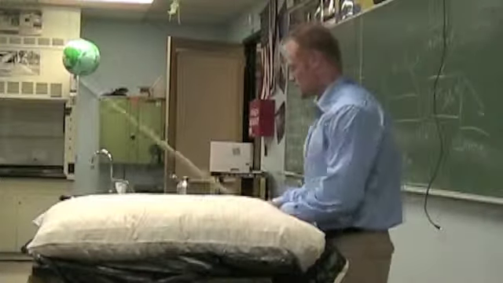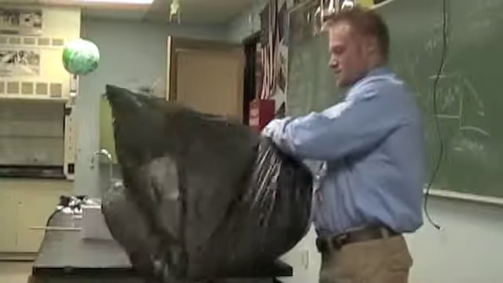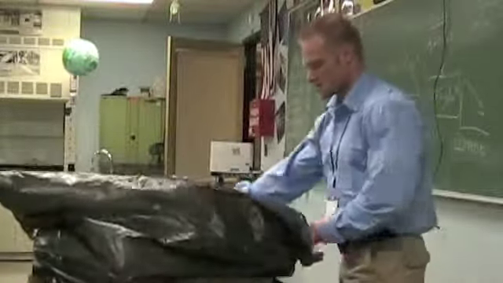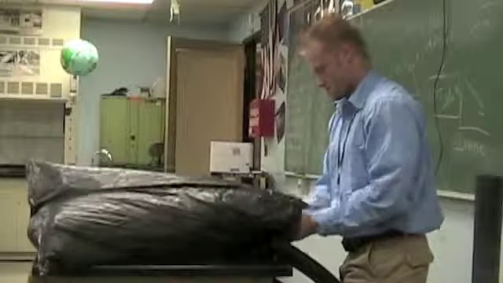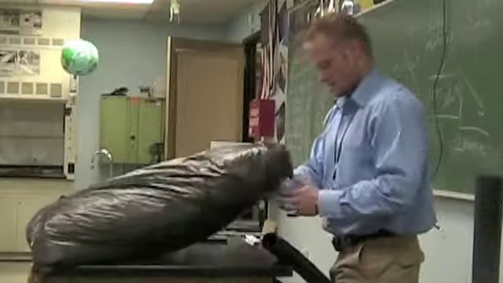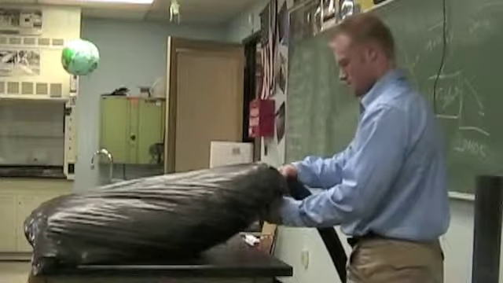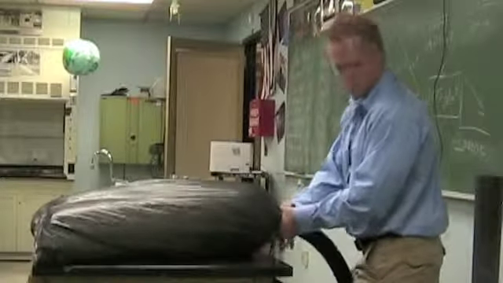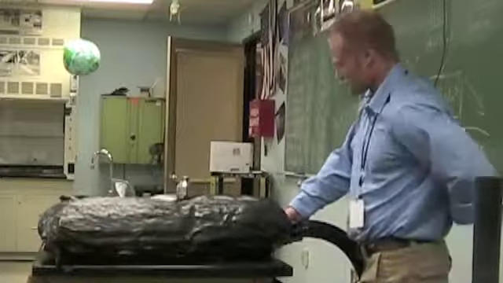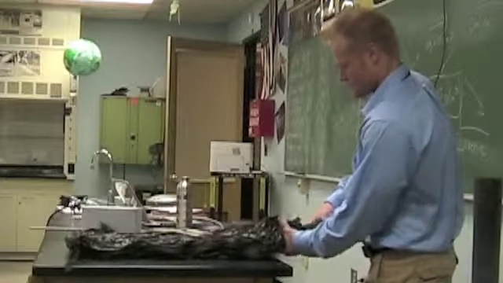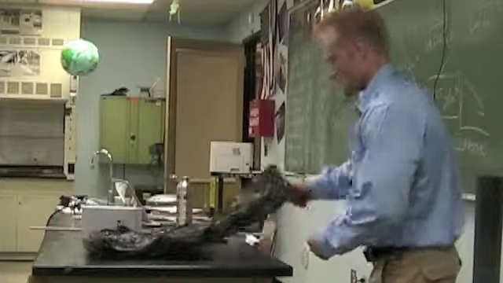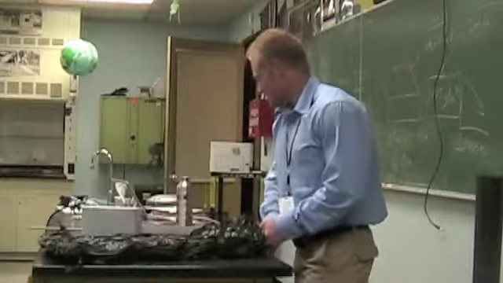Now, we're going to do something weird to this pillow. We're going to try to shrink it to decrease its volume. So, stick it in the magical garbage bag. It must be airtight. Okay, so this is my new pillow, and we want to get some new measurements.